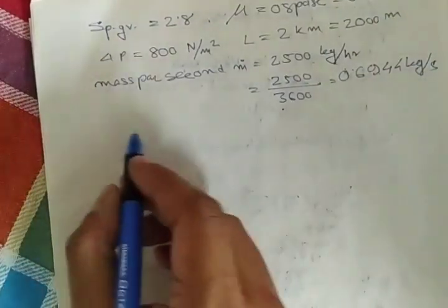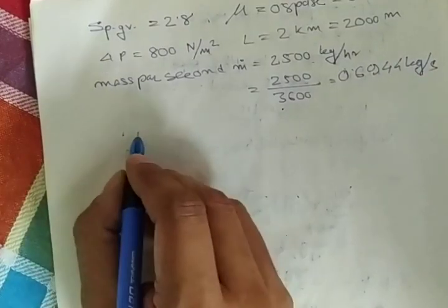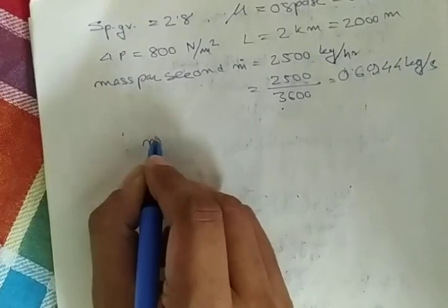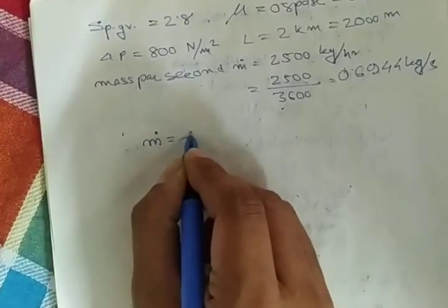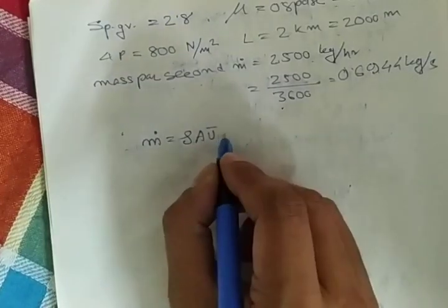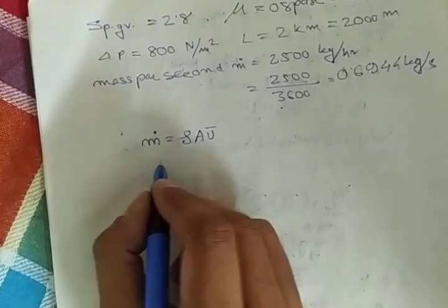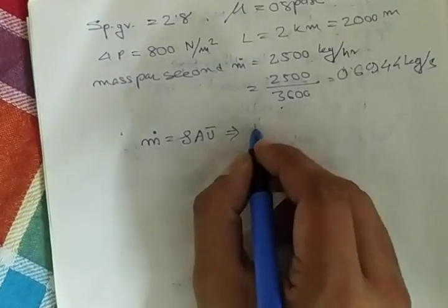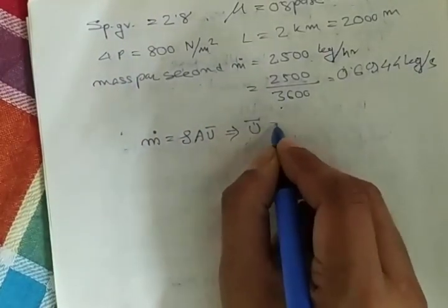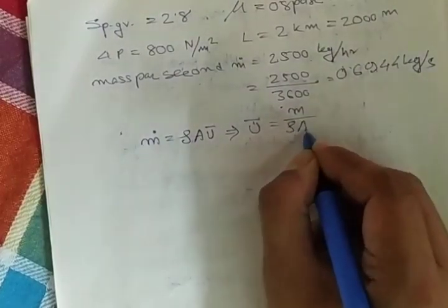After this we need the diameter of the pipe. For that purpose, at first we find out that mass flow rate is equal to rho A average velocity. So from this equation, average velocity is given by mass divided by rho A, where A is the area.